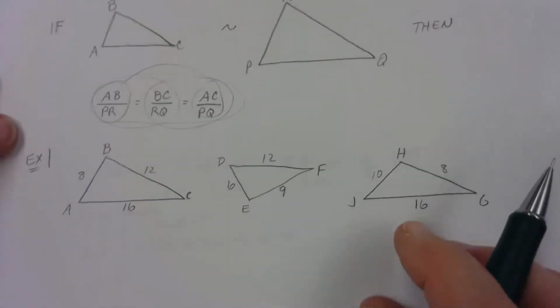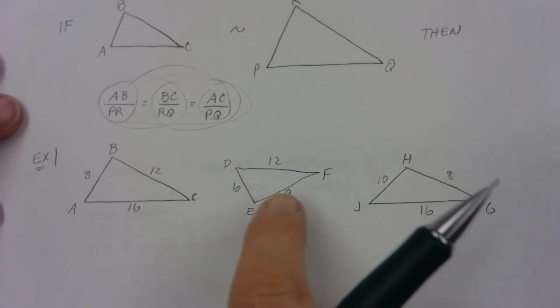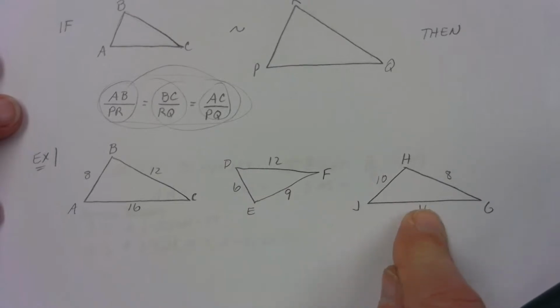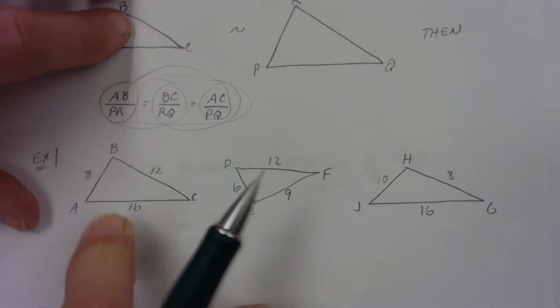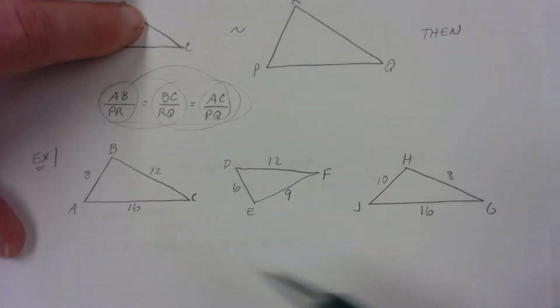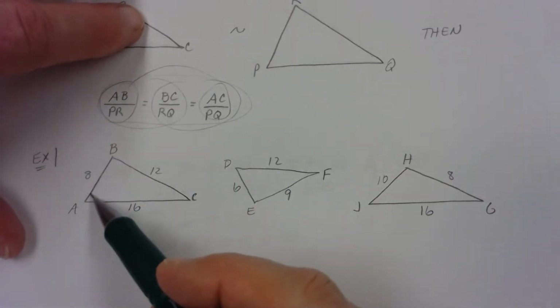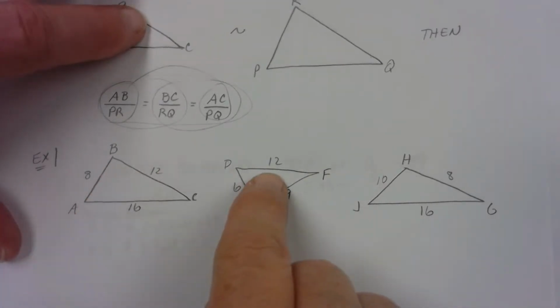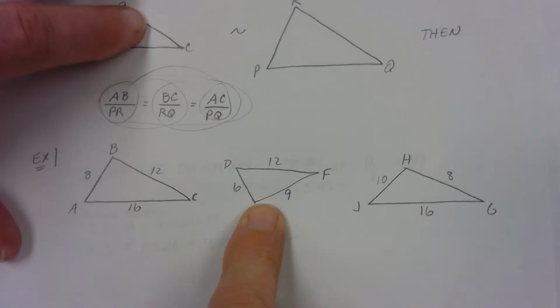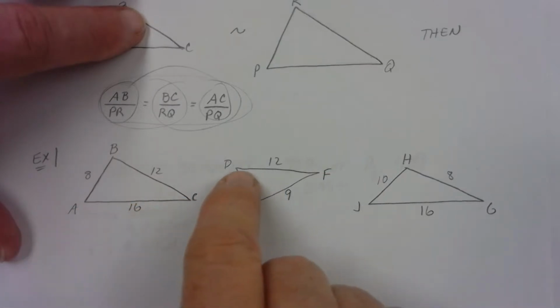So, example 1 wants to know which of these two triangles here are similar to this triangle. Okay, so what I do is I look, and this is what you have to observe. I've got a short side here and a short side here. So what I'm trying to do is figure out if this one is similar to this one. This is short to short, middle size to middle size down here, and biggest one to biggest one.